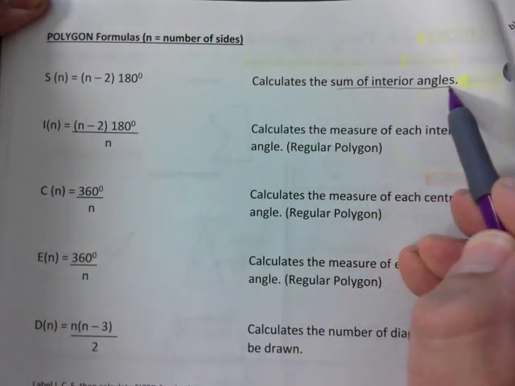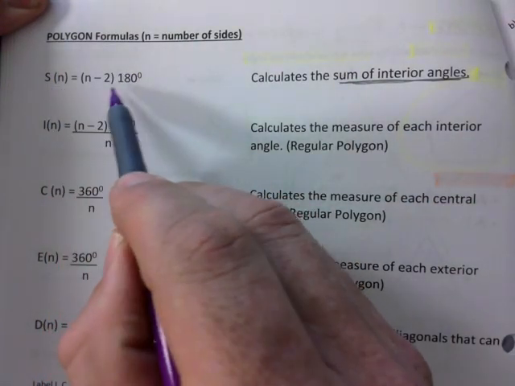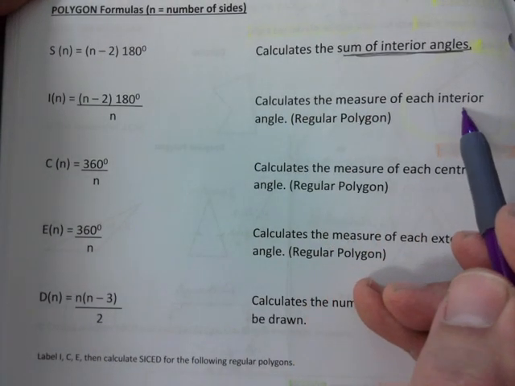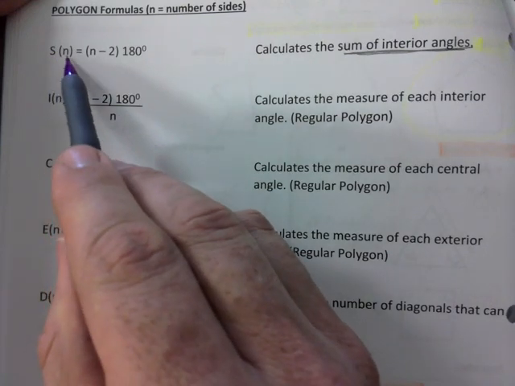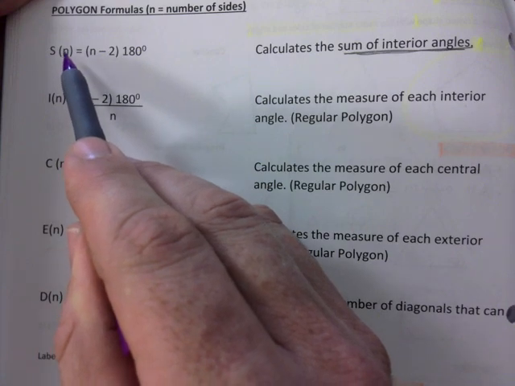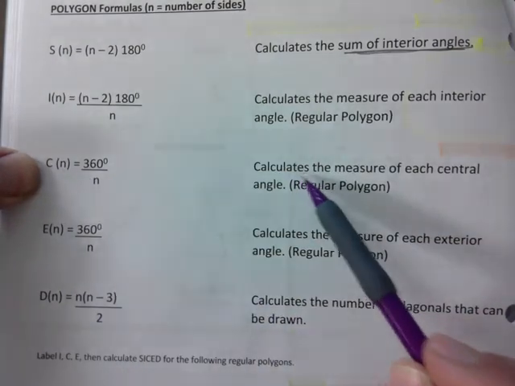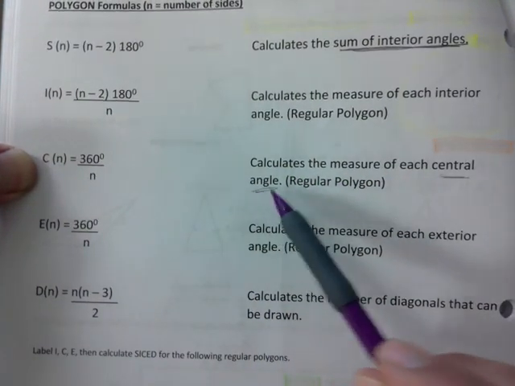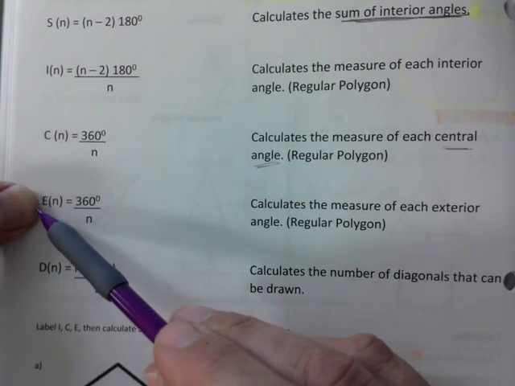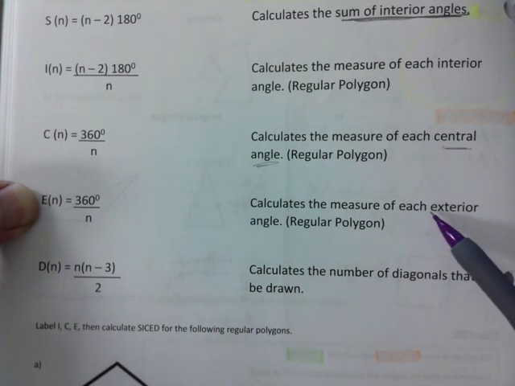The sum of interior angles, if you want to know what that is, use this formula. If you want to know the measure of each interior angle, you're like, what is S of n, Mr. Dirksen? I don't get the n part. Don't worry about that too much. I'll show you in a bit why I have it there. C of n, that's the central angle. I'm going to show you where it is because you need to know where it is. And exterior angle, 360 divided by n, calculates the measure of each exterior angle.